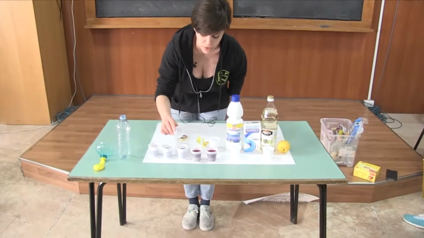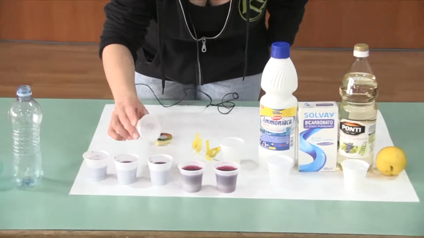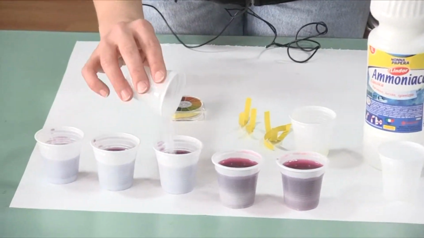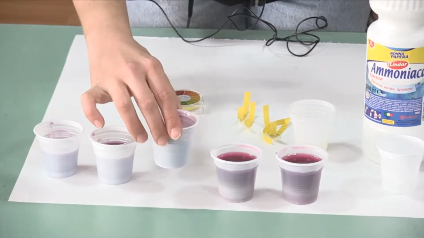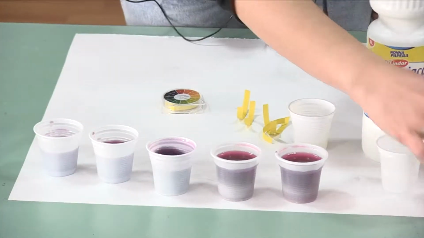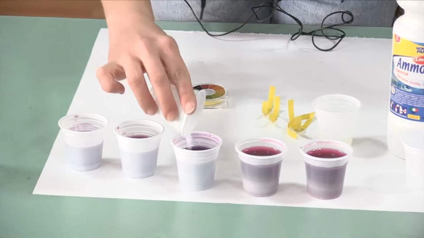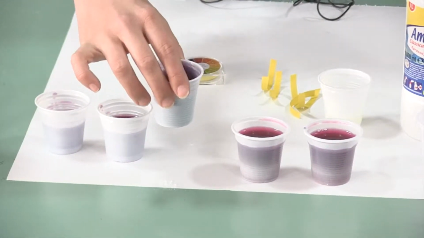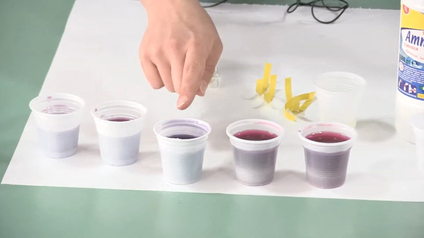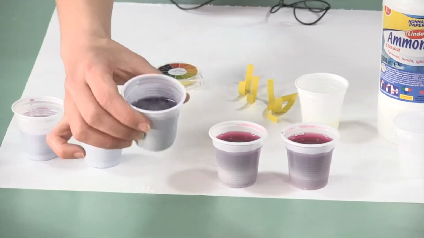I'll just add the powder to the glass, and maybe it will turn pink again, who knows? Let's add some more. Oh, hey, with the powder, the reaction is slower, but as you can see, it became bluish.